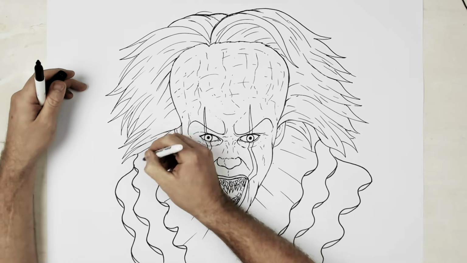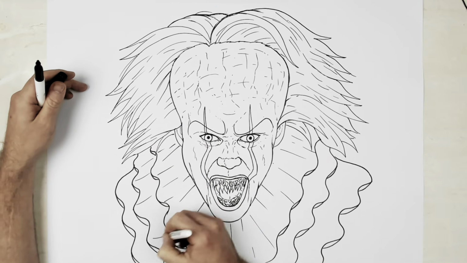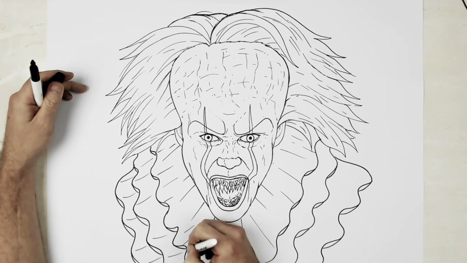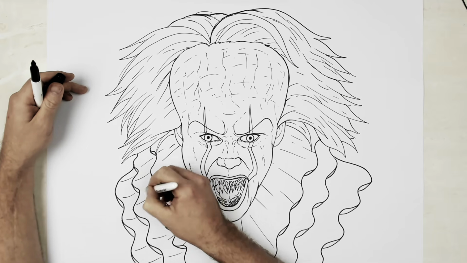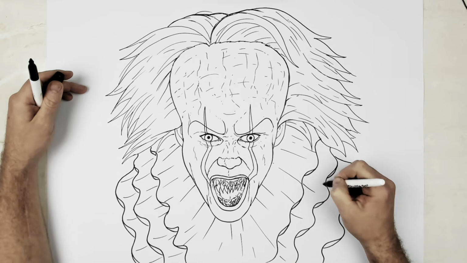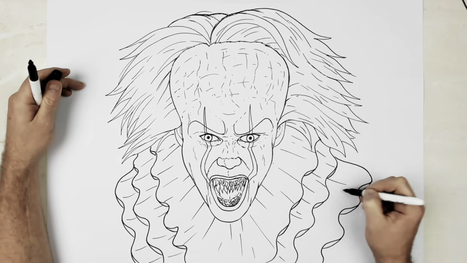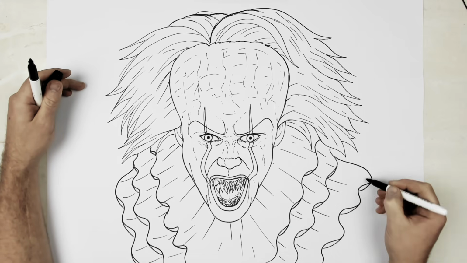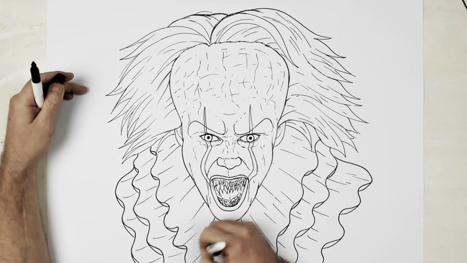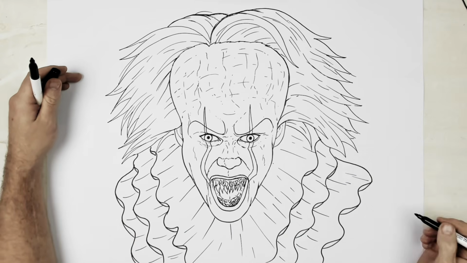Right, and then just some frill lines then, as much as you'd like on each little part of his collar.